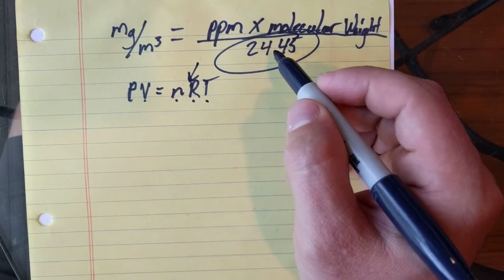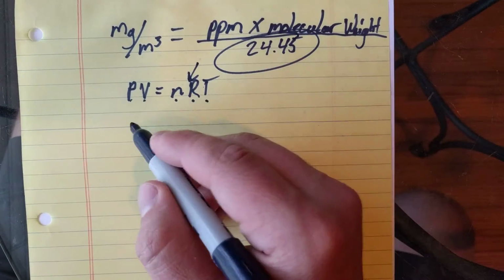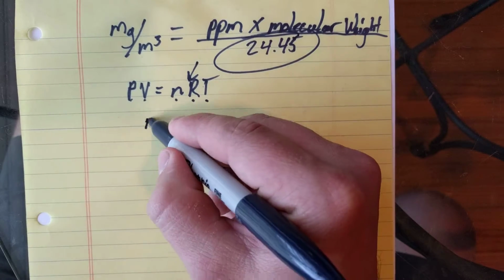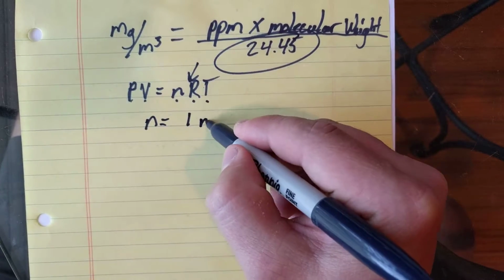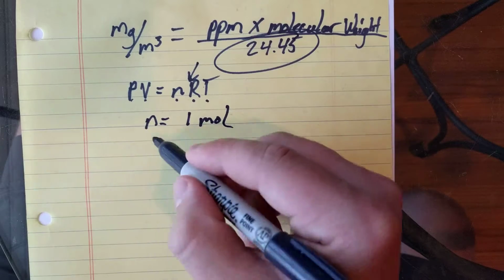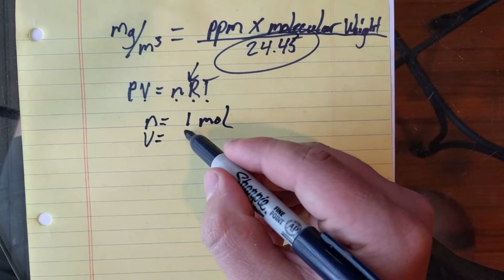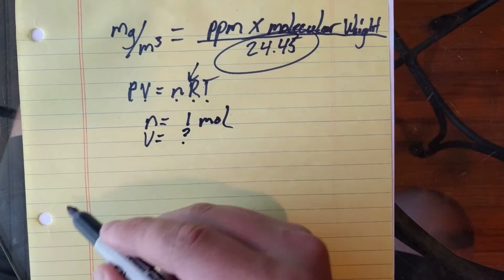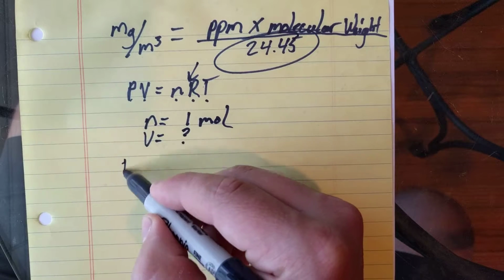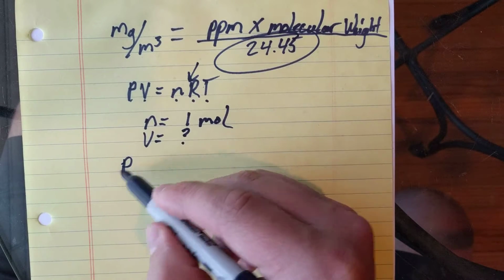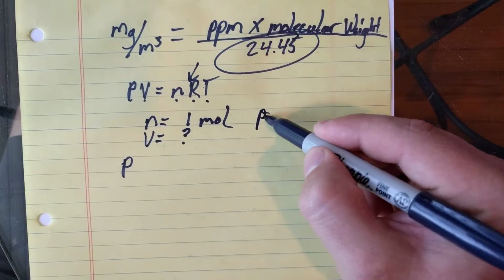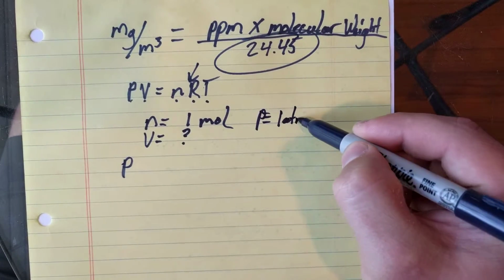The other thing is this is kind of a weird deal, but basically what you do is you say let n equal 1 mole, okay? And let V be what we're trying to find. So what that gives you is, you'll let pressure equal 1 atmosphere.